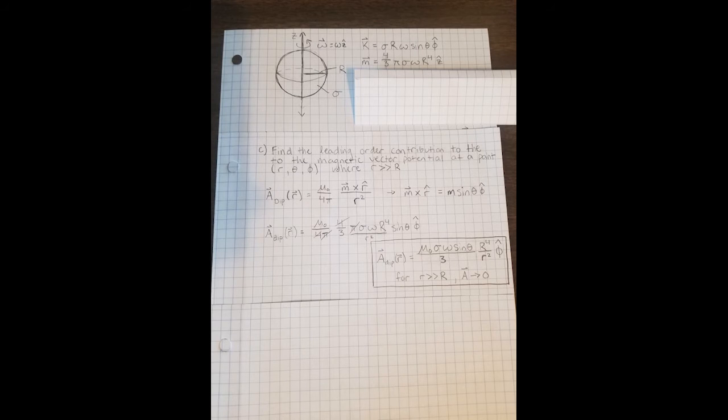And combining those and crossing out a few terms, we can see that the magnetic vector potential is mu naught sigma omega sine theta over 3 times the radius of the sphere to the 4th divided by r squared in the phi hat direction. And for r much, much greater than the radius of the sphere, that magnetic vector potential will go to 0.